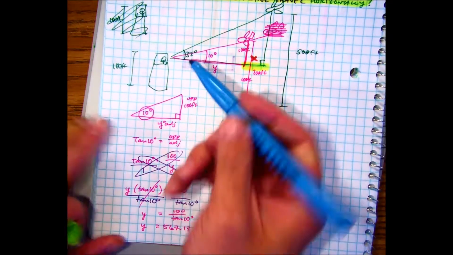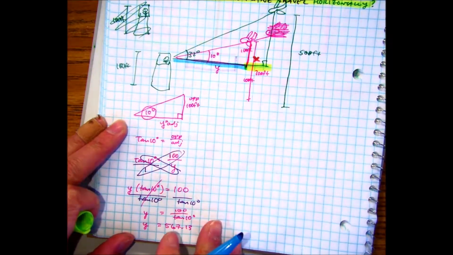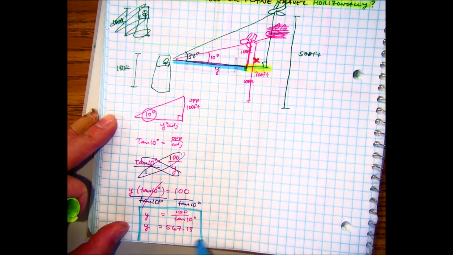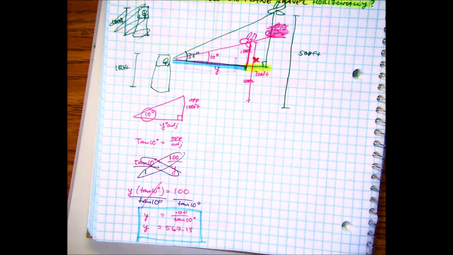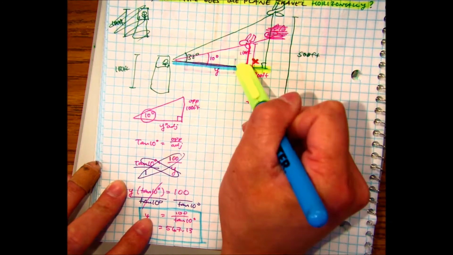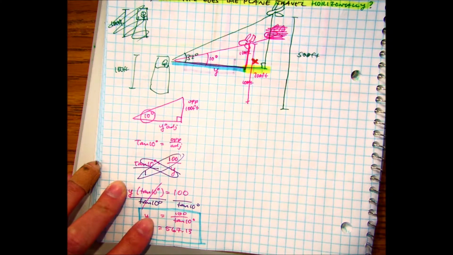So what I've solved so far is a variable y, and y is just this here in blue. So we're trying to solve for this yellow, and I have to solve for one triangle. That's the smaller triangle. Let's now get an equation for the big triangle.